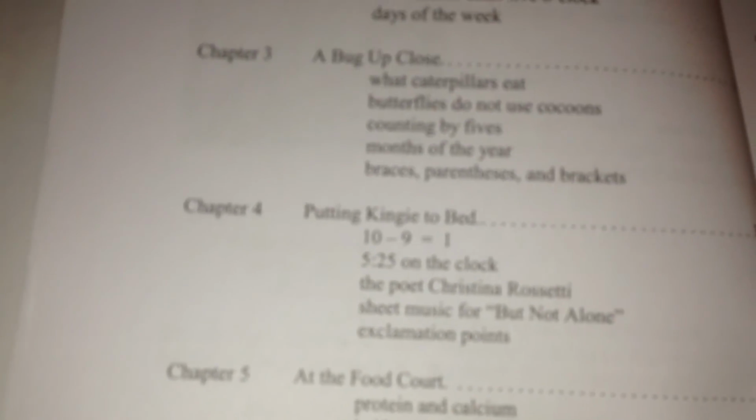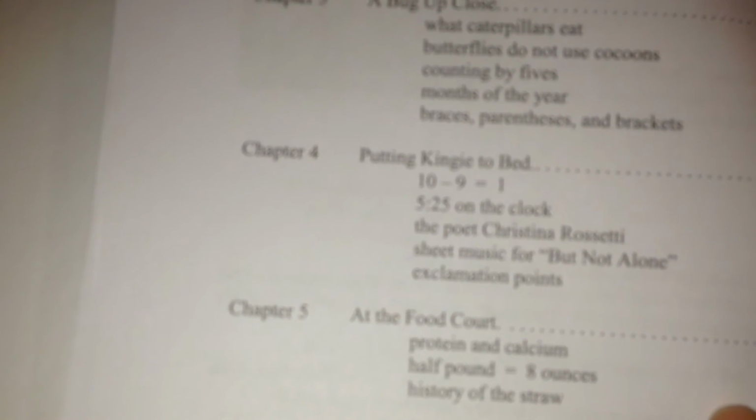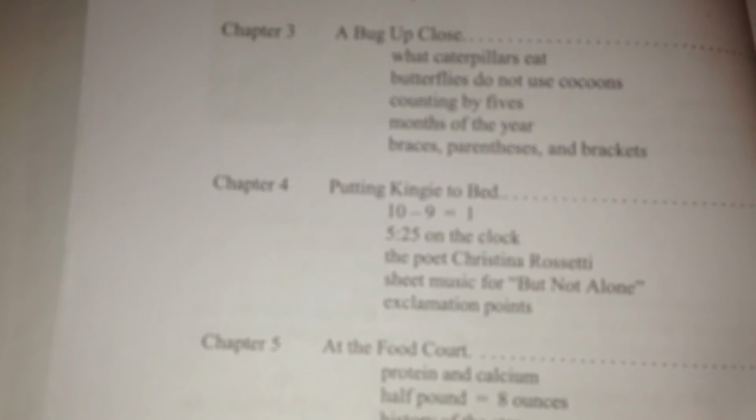So it goes into all of that. Chapter 6, the hunter, Orion's belt, the stars, Betelgeuse, triangles, and it goes into squares, 5 minutes to 6, so it goes into time as well. So it gets more in depth in those areas.